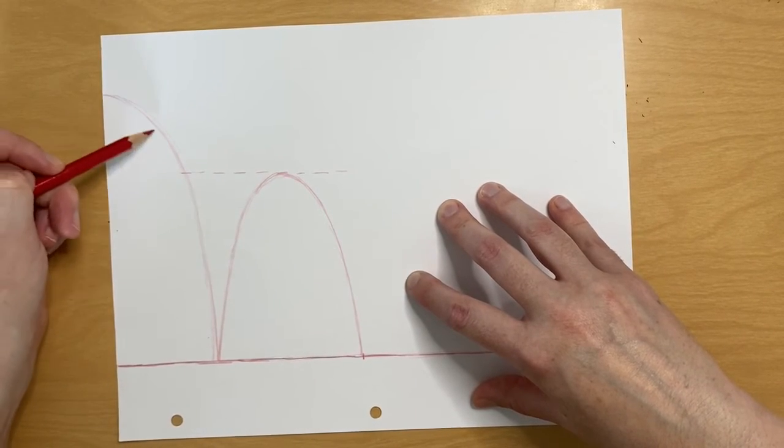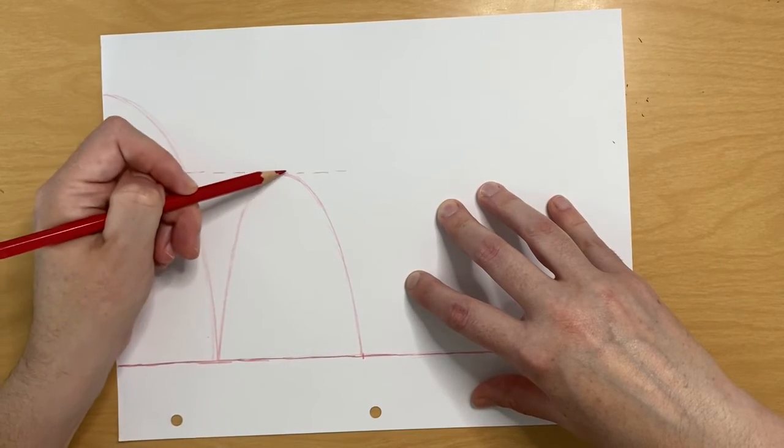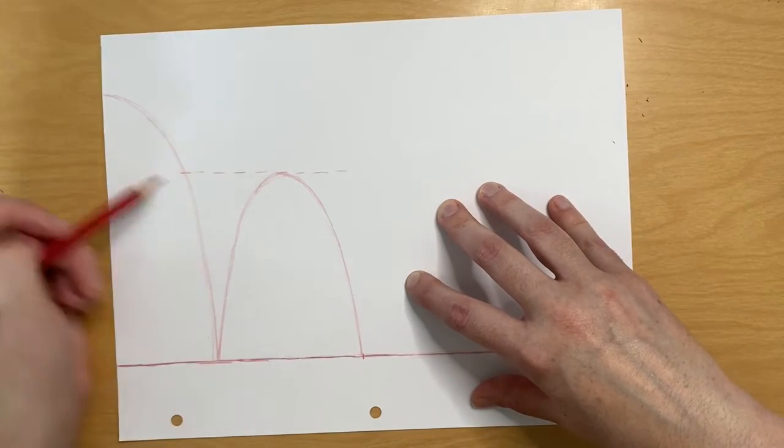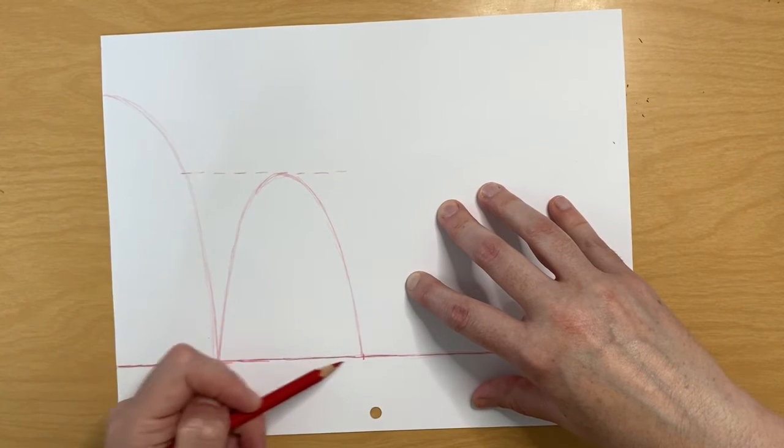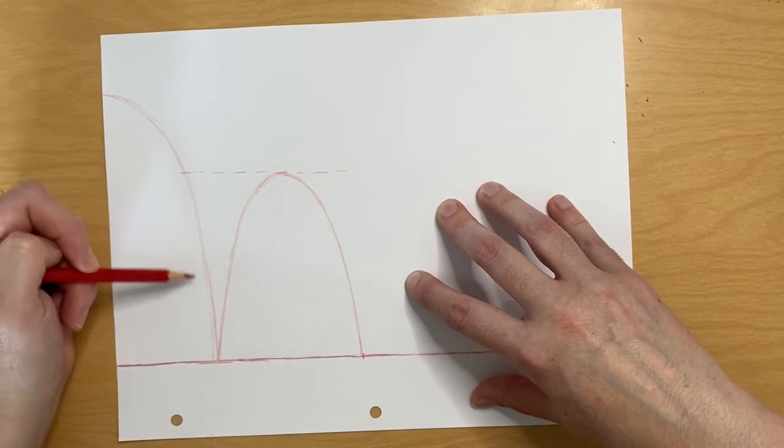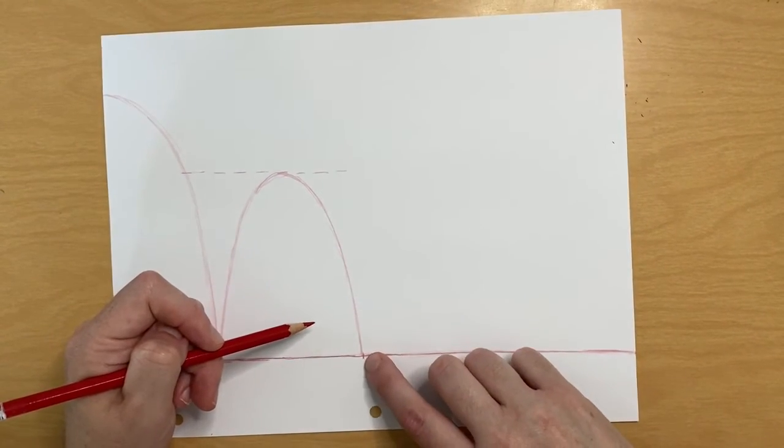So I started up high, it came down, it hit. It went into the second bounce. That's not as high or as wide in distance as that first bounce. And I'm going to continue now with the next bounce.